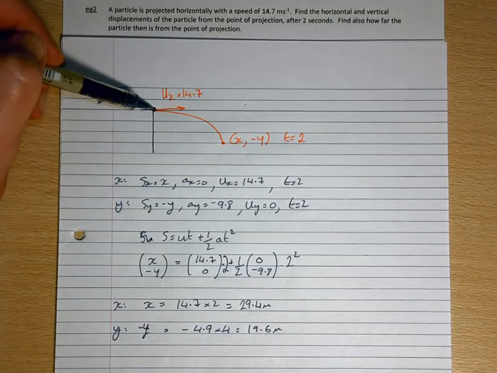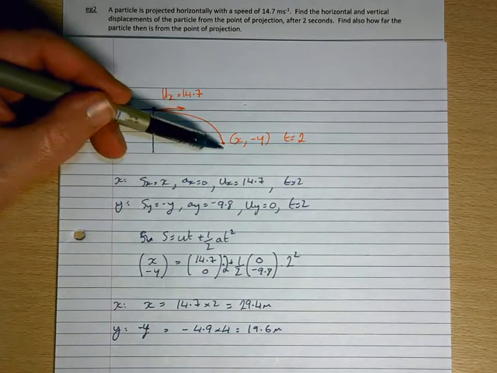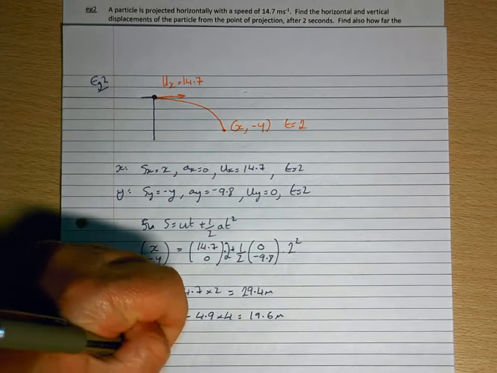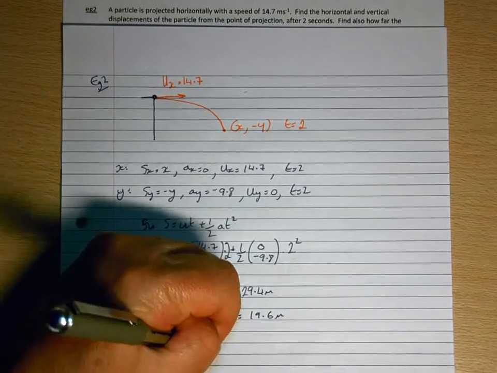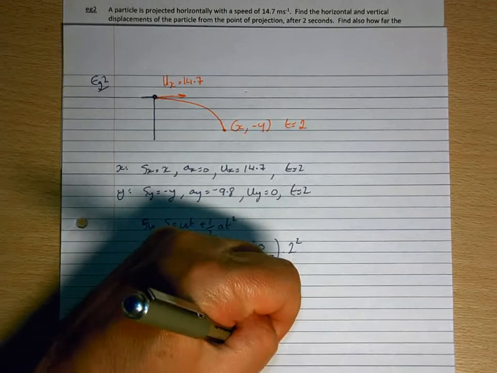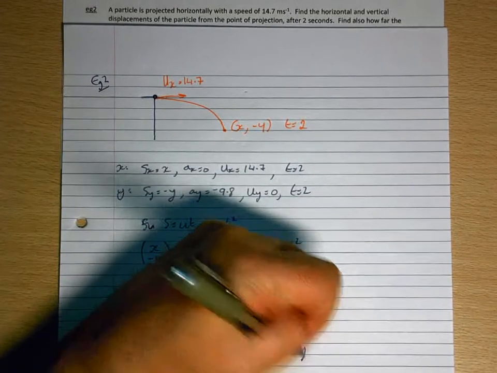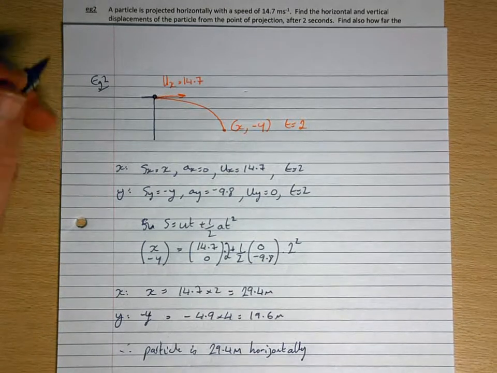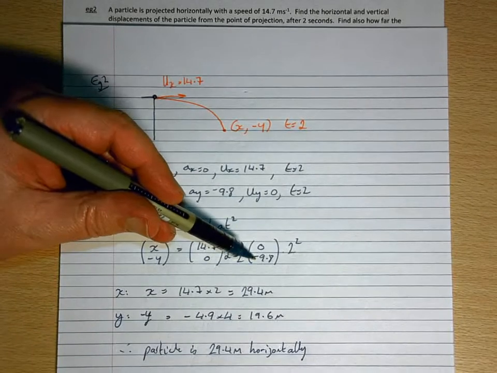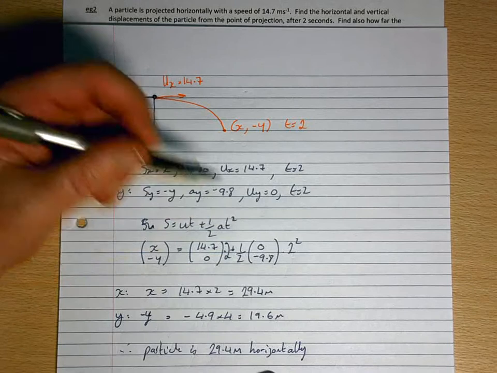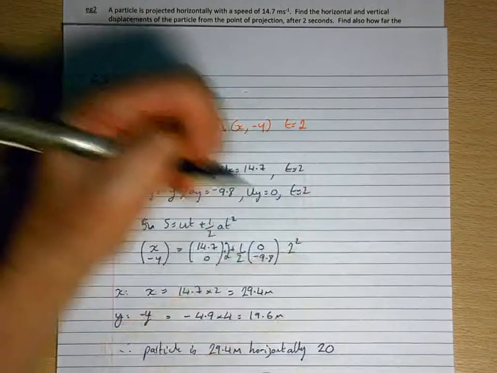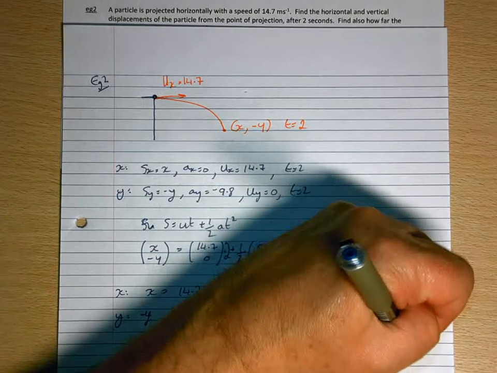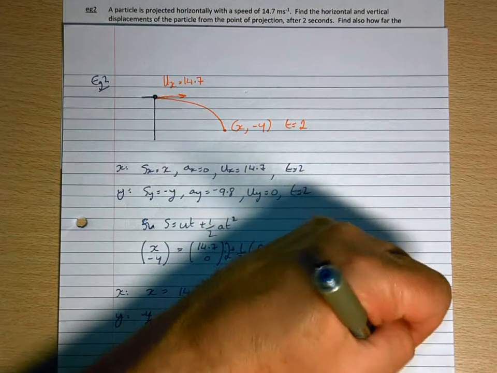It's going to be horizontally 29.4 meters away, and it's going to be 19.6 meters below the point of projection. Because this one involves the acceleration due to gravity of 9.8, we're going to round to 2 significant figures, and that is going to be 20 meters, 2SF, vertically below.